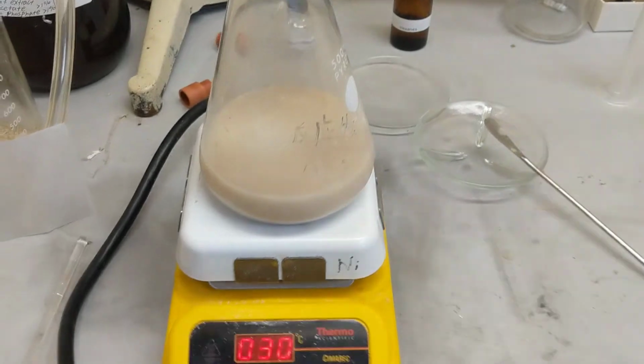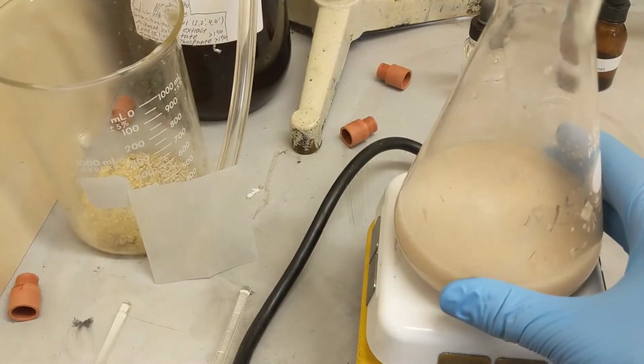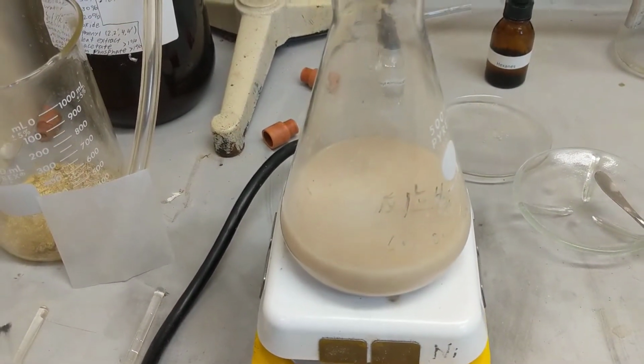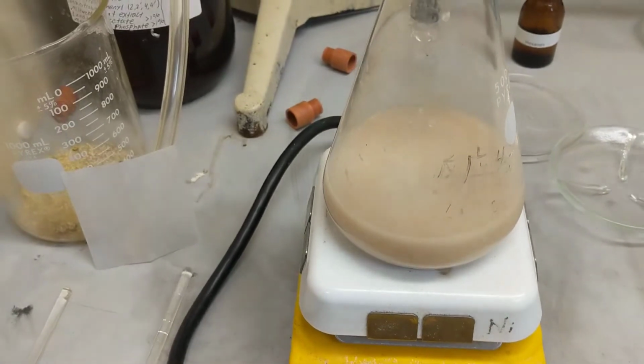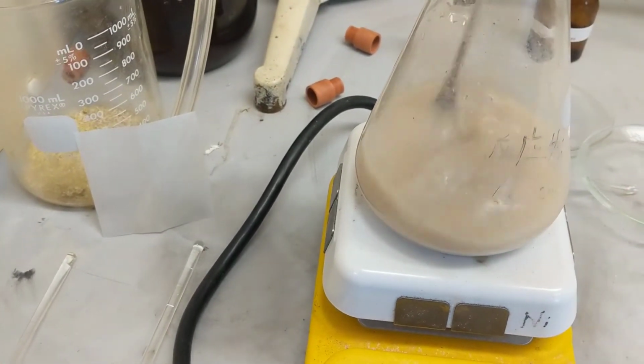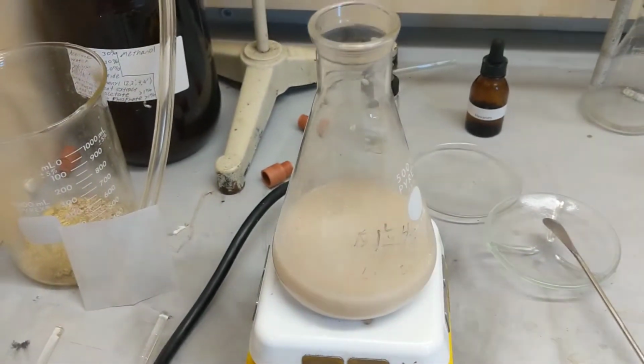Now, you can probably tell the noise of the magnetic stirrers is definitely different. And I can tell it's thickened maybe a little bit so far, but you just want to keep an eye on it over the next hour and a half. I'll check in periodically maybe.